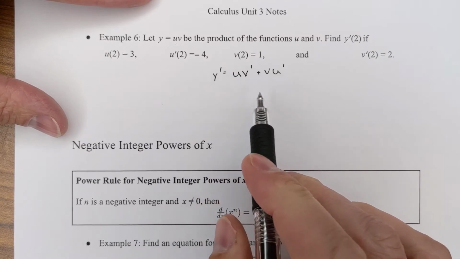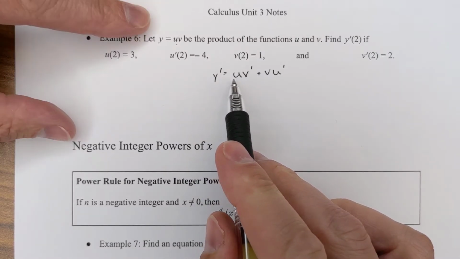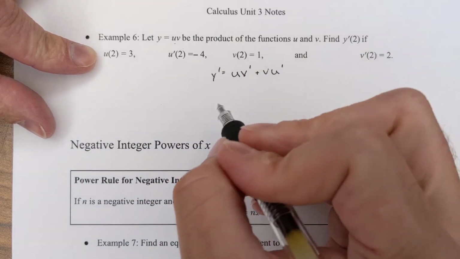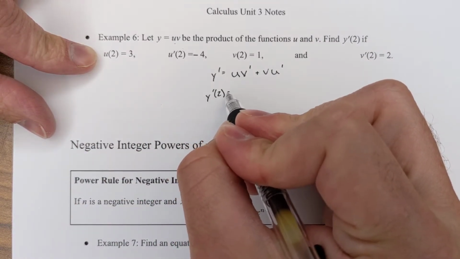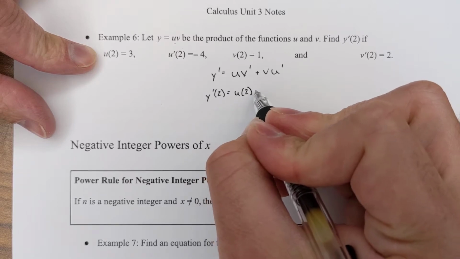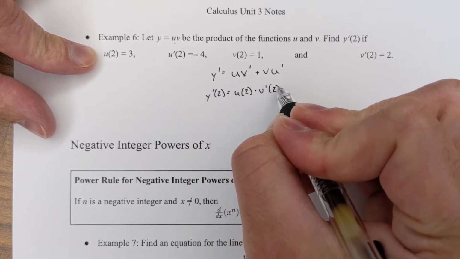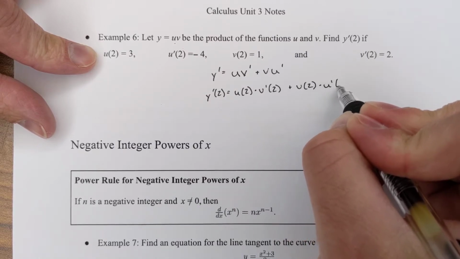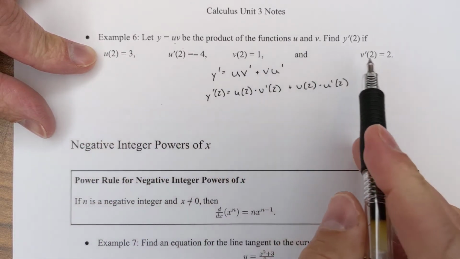If I didn't substitute anything in, you just leave the first alone, derivative the second, and then I'm just going to plug my values in. So I'm talking about y prime of 2, that's going to be u of 2 times v prime of 2 plus v of 2 times u prime of 2. And I know all of those values.